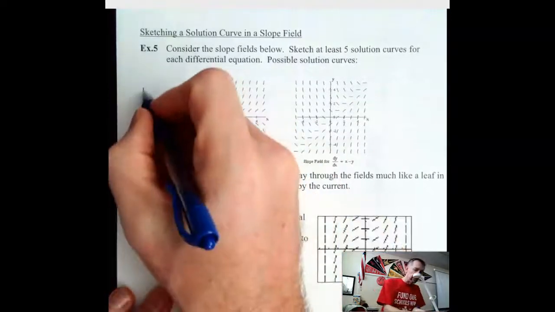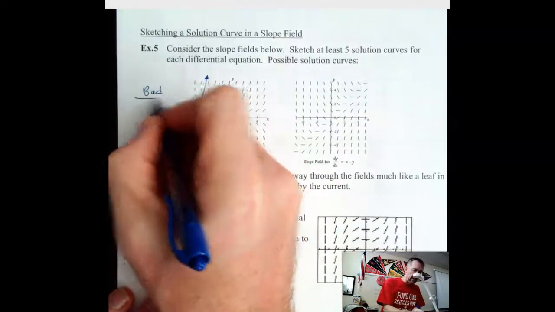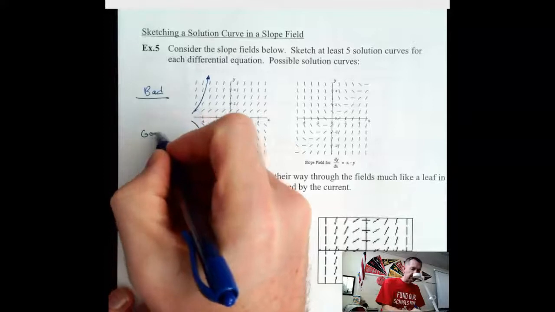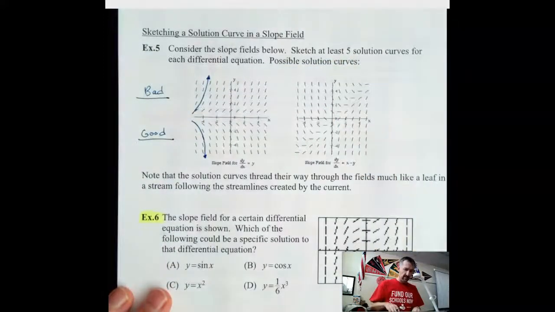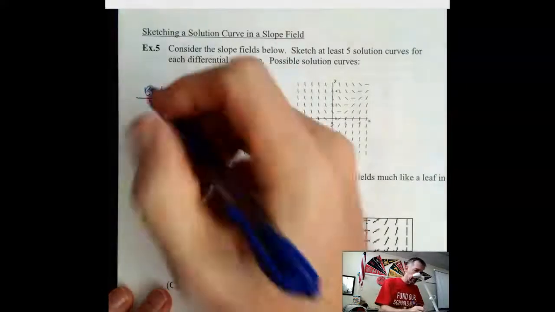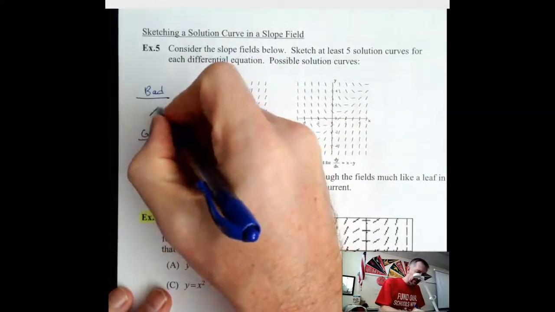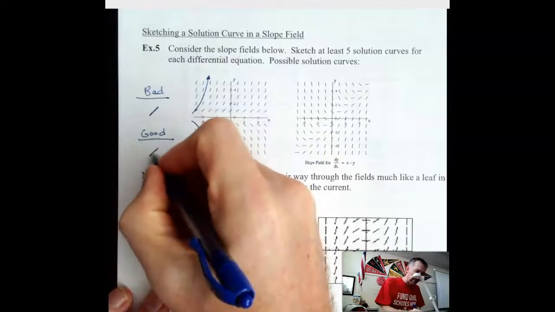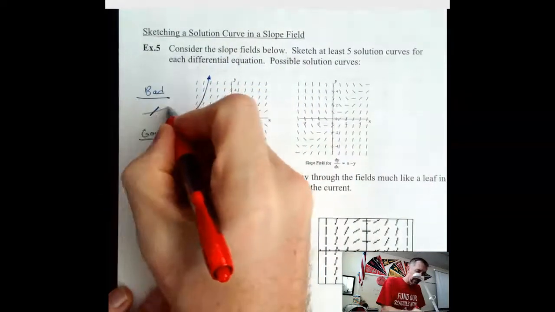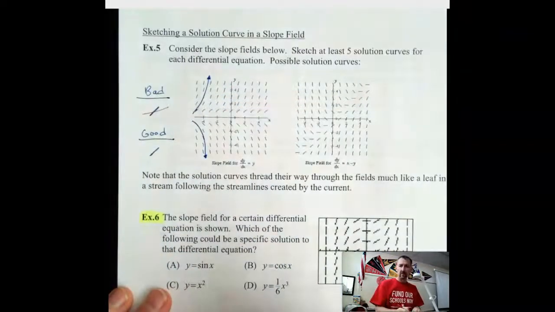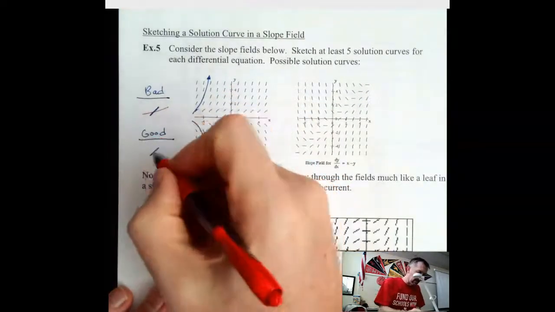Now, the key here when you're doing this is bad versus good. Okay, so when we have a little line like that, let's say those are our little slope field lines. So that is bad, if you draw your curve through the line like that.